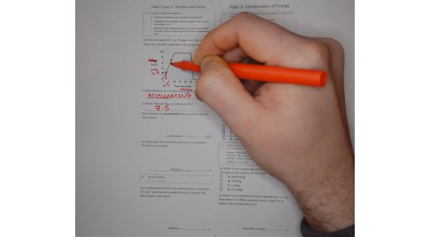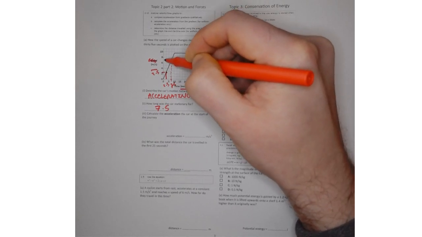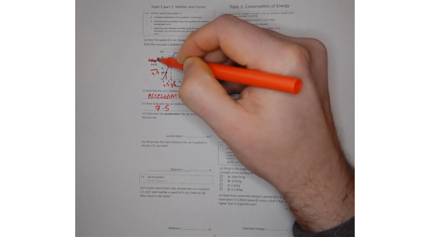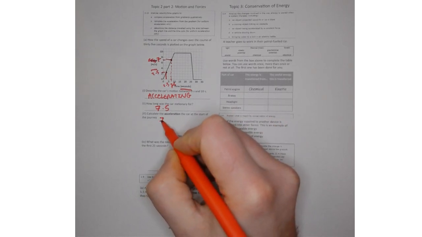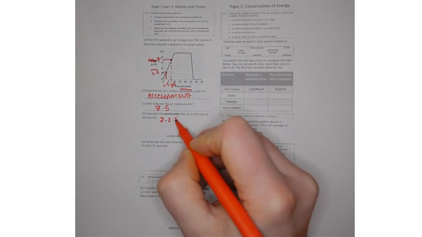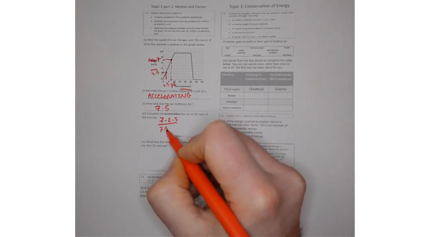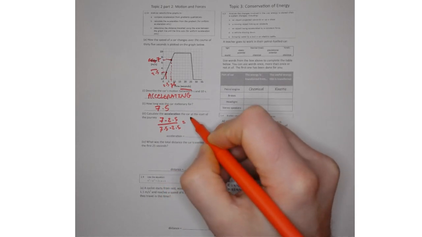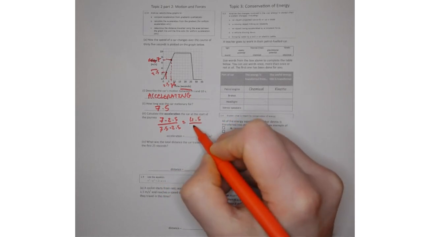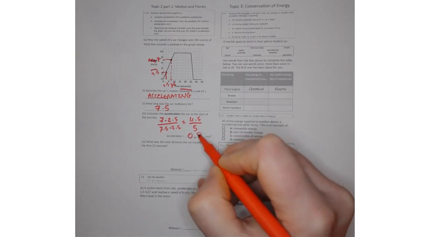So let's go from there, which is halfway between 5 and 10, 7.5 seconds, and that pairs with a speed halfway between 6 and 8, so 7 seconds, meaning my change, always our final minus initial, on my velocity, divided by my change, always final minus initial, on time, gives me this value.